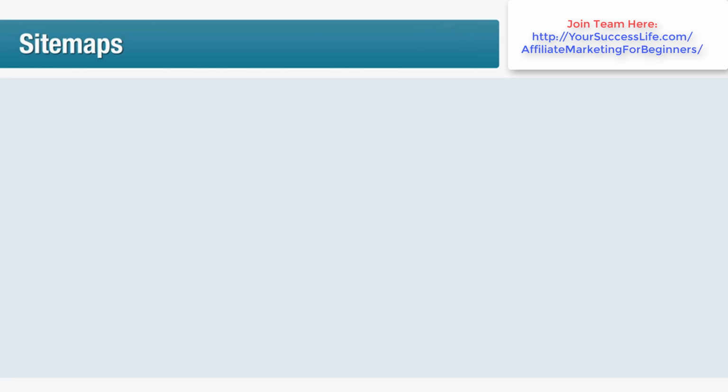It's not just lost and frustrated web users who love sitemaps. The search engines love them too. A sitemap is an easy way to ensure that the search engines are able to see every page on your website, giving you a better chance of having all your pages indexed.